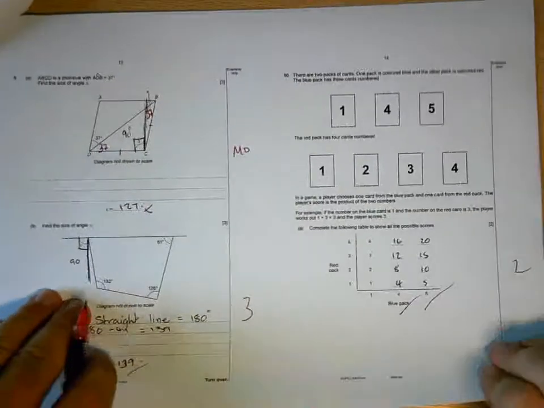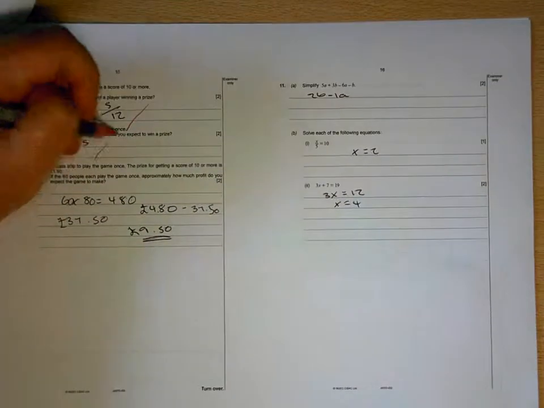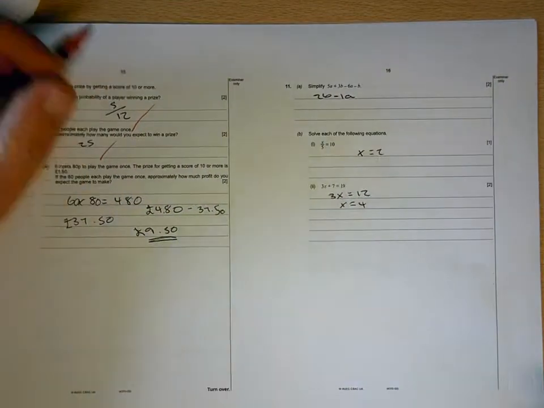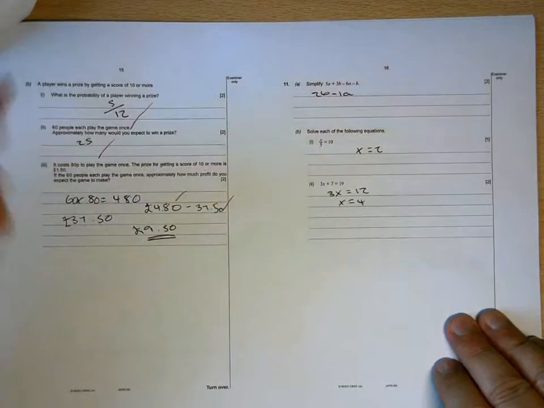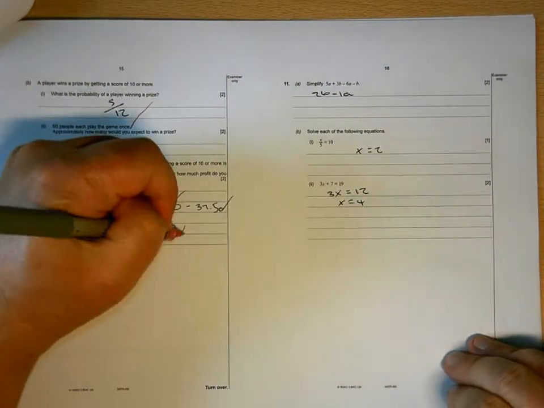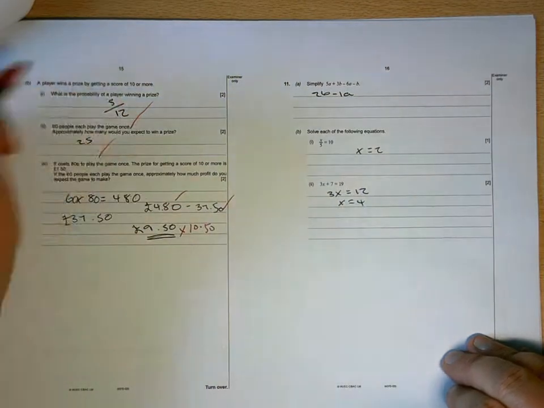5 for that page. That's right, that's right. That is right, that is right. You've just taken them away incorrectly. It's £10.50. So unlucky.